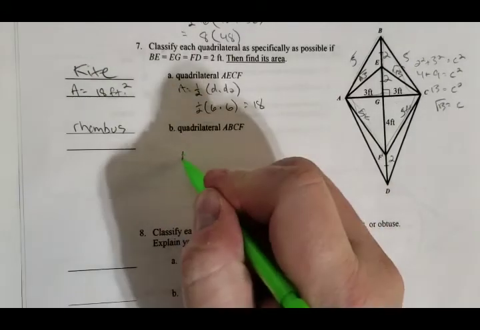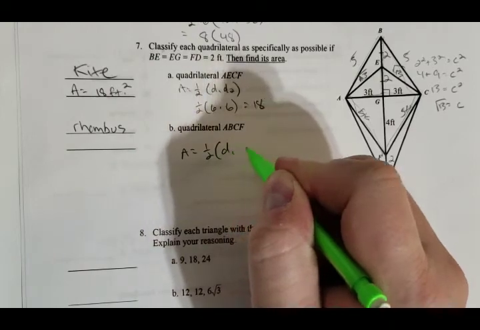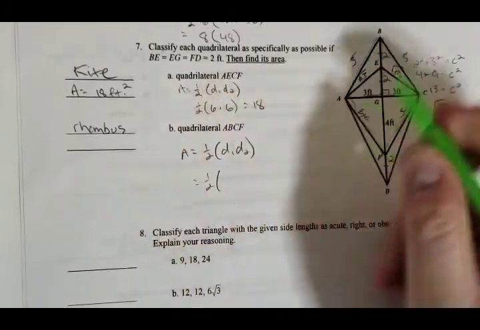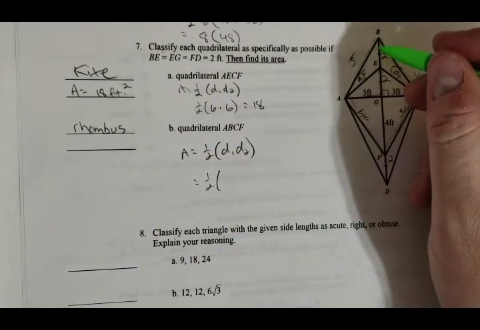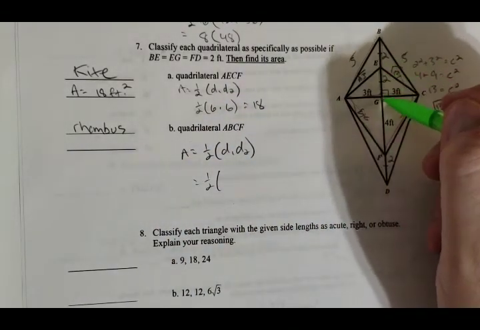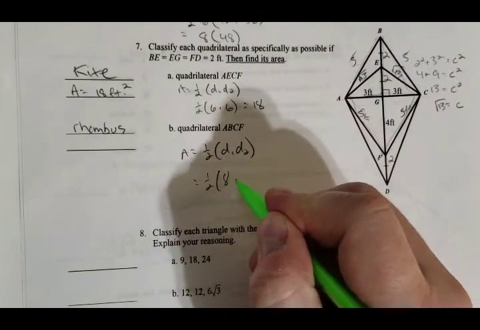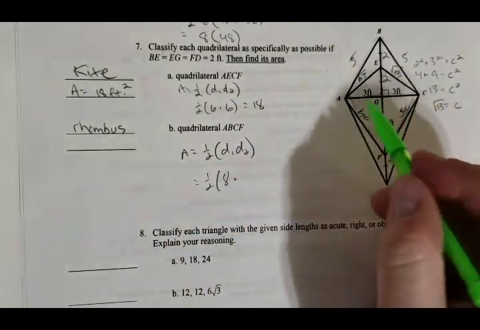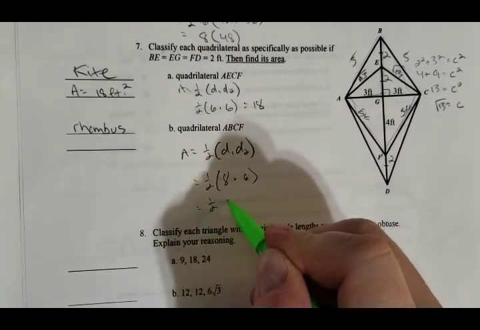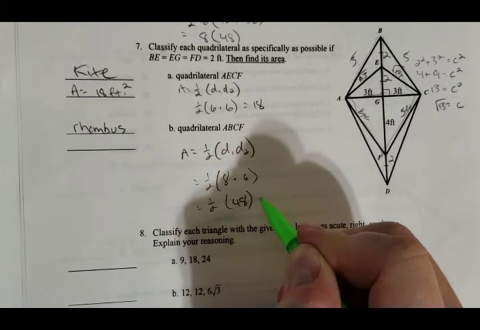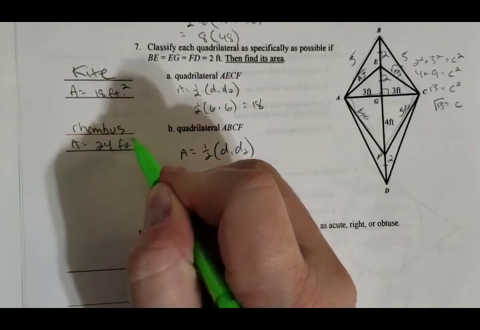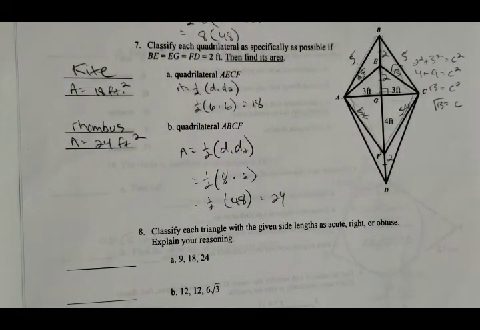The area of a rhombus is the same as the area of a kite: 1/2 D1 times D2. We'll call this diagonal 1, from there to there, and it's going to be 8. 1, 2, 3, 4, 5, 6, 7, 8. Diagonal 2 is from there to there. Again, it's going to be 6. 1/2 of 48 is 24. So the area equals 24 feet squared. Alright, not too bad.